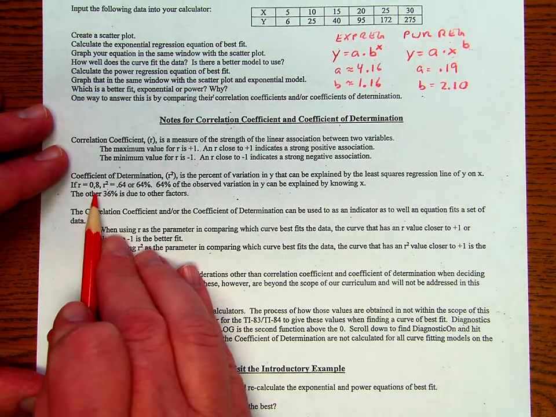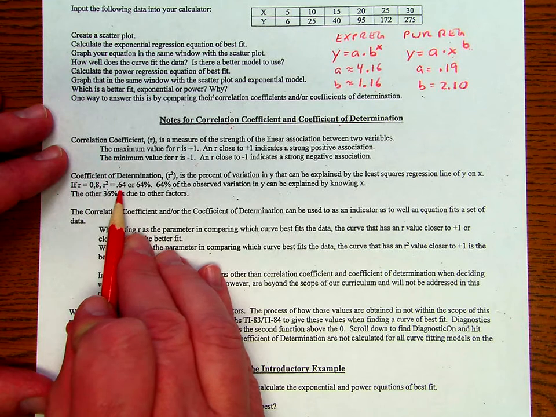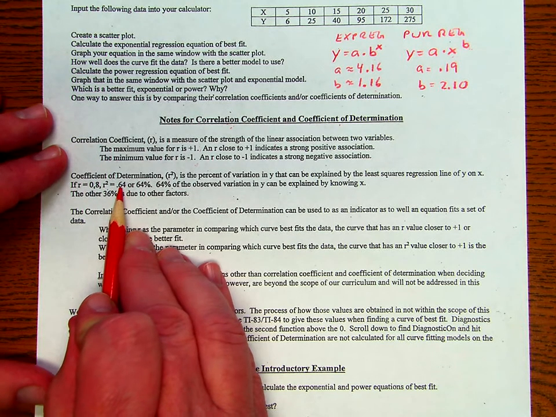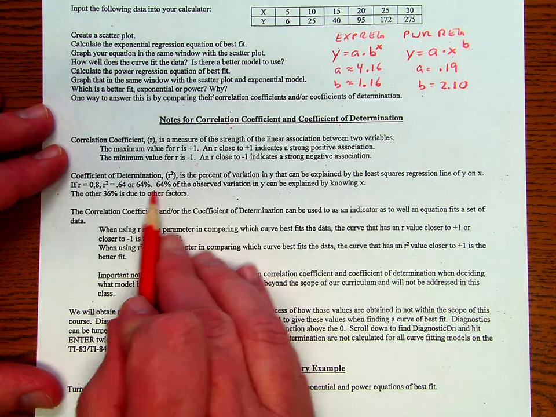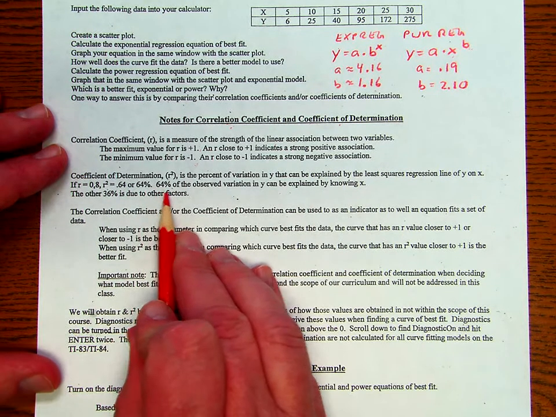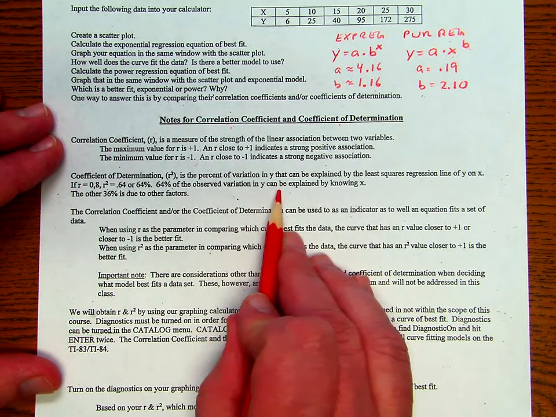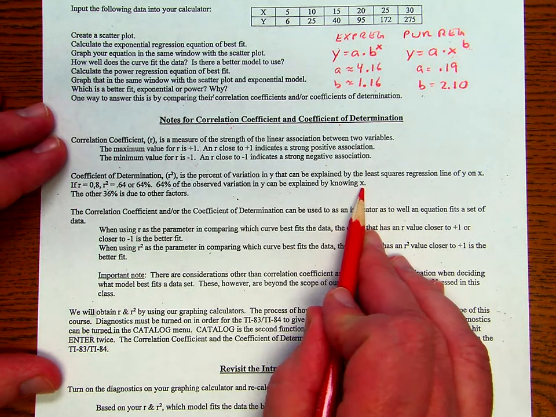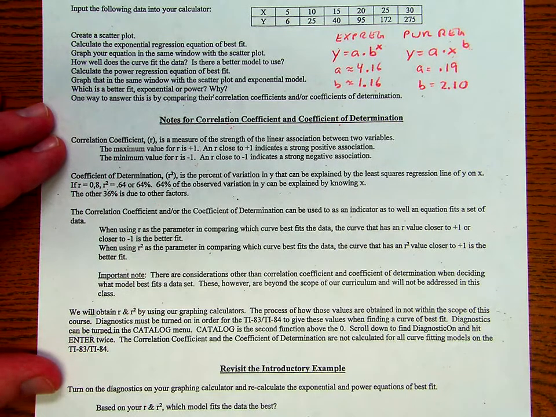If r is equal to 0.8, then r squared is equal to 0.64. If you square 0.8, that's the number you get. Typically you think about r squared as a percent. So a very watered down interpretation of this is 64% of the observed variation in y can be explained by knowing x. That means 36% is due to some other factor or factors.